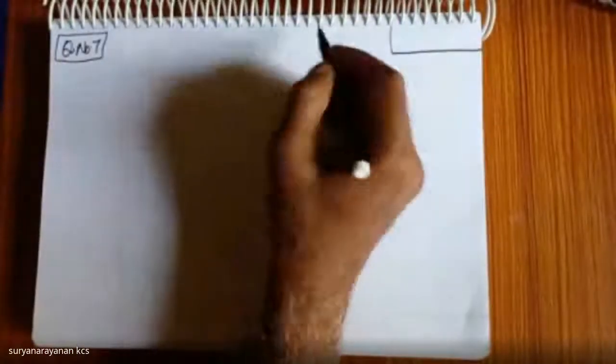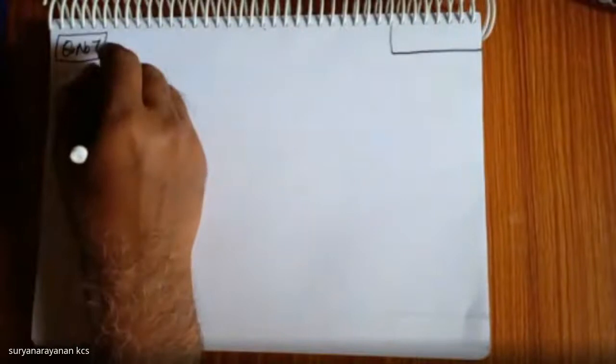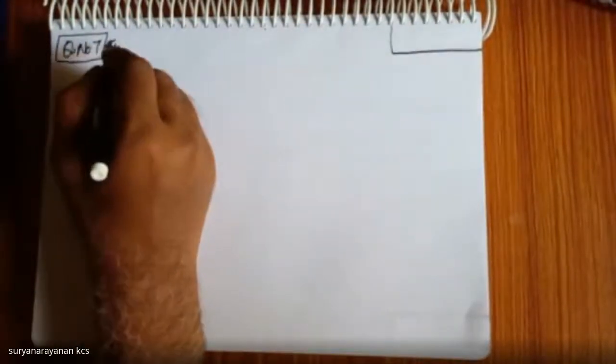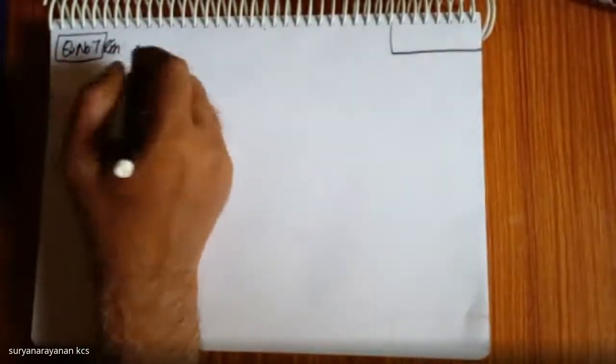Now, Venn diagram. First, let us write the given.